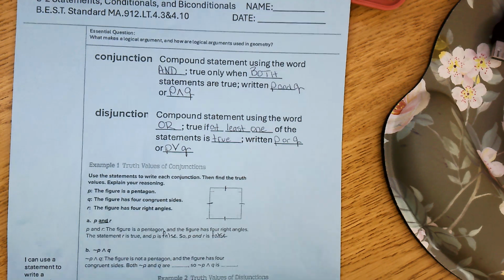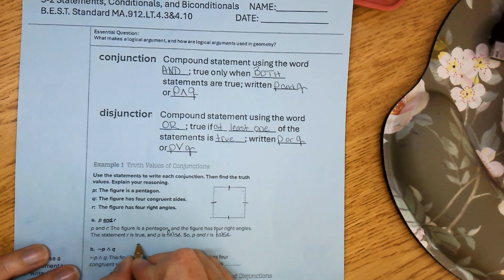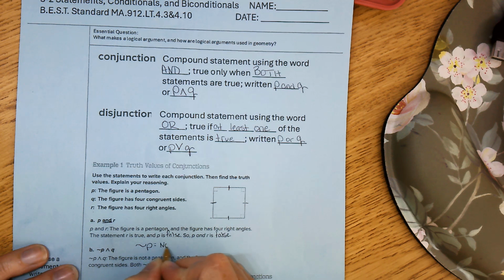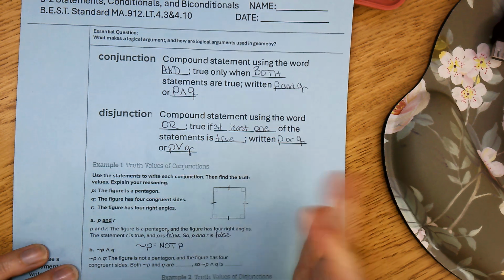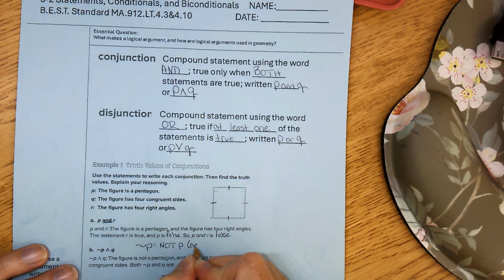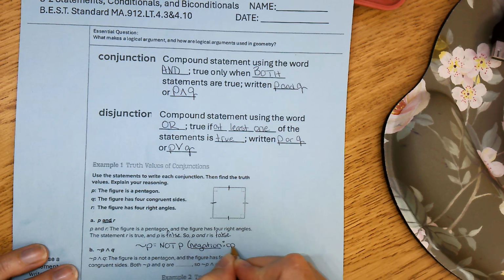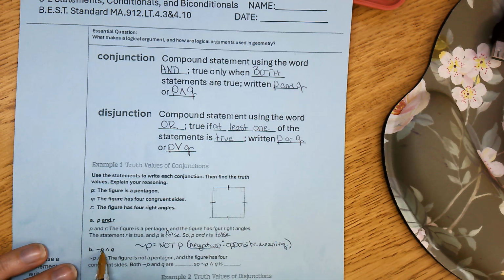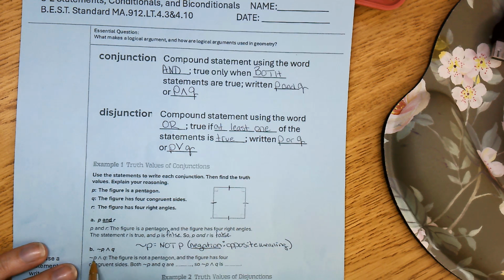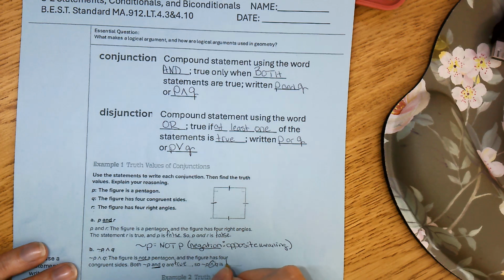Now, this one looks a little different. It has this mark in front of the P, and that means not P. So it's the opposite of what P is saying. It's called negation, a new vocabulary word for us. Negation is opposite meaning. So the negation of P and Q: the figure is not a pentagon, very true, and the figure has 4 congruent sides, also true. So both the negation of P and Q are true. And since this means and, both of them had to be true, so the entire statement is true.